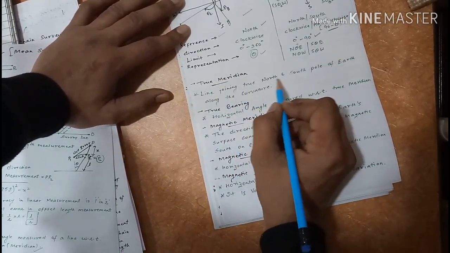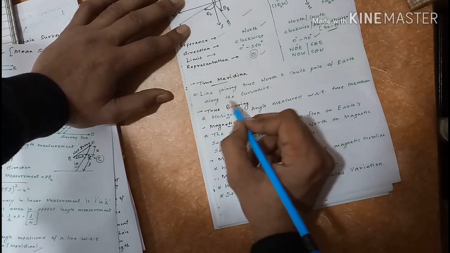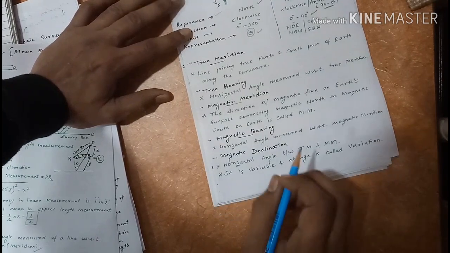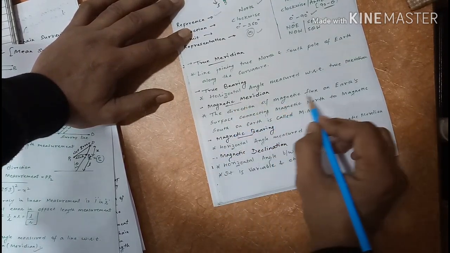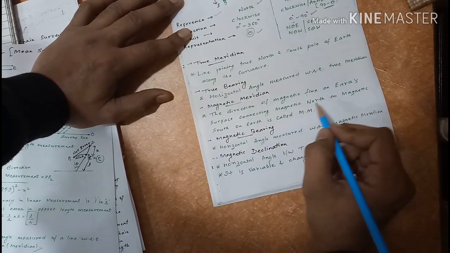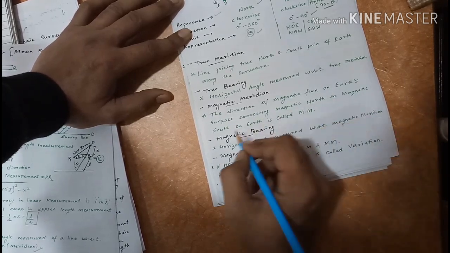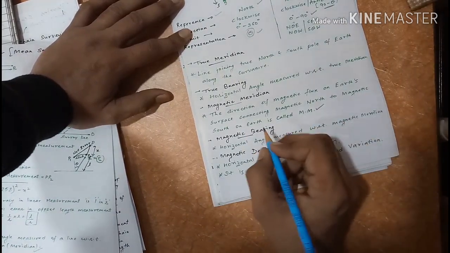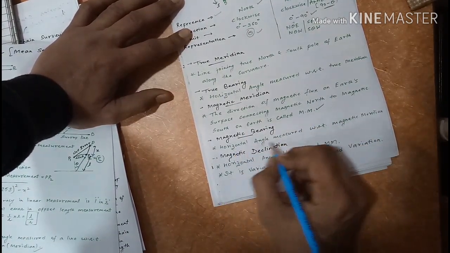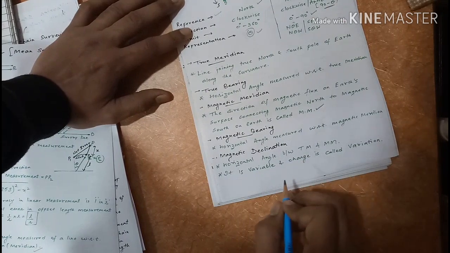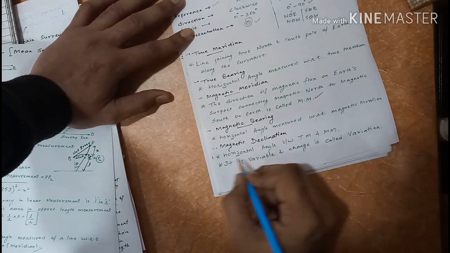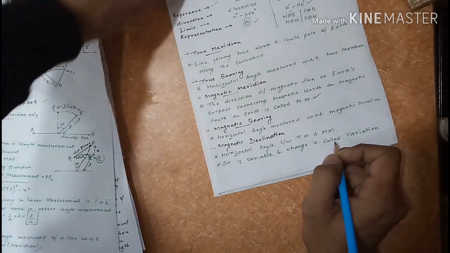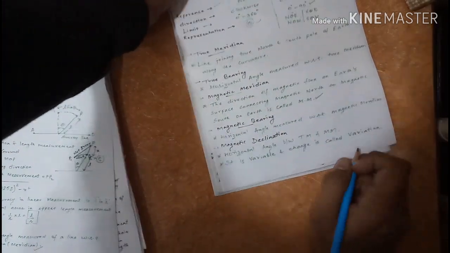So now true meridian. True meridian is the line joining true north and south poles of Earth along the curvature. True bearing is the horizontal angle measured with respect to true meridian. Magnetic meridian is the direction of magnetic flux on Earth's surface, connecting magnetic north to magnetic south of Earth. Magnetic bearing is the horizontal angle measured with respect to magnetic meridian. Magnetic declination is the horizontal angle between true meridian and magnetic meridian. It is variable and the change is called variation.